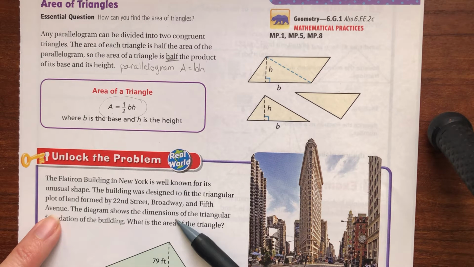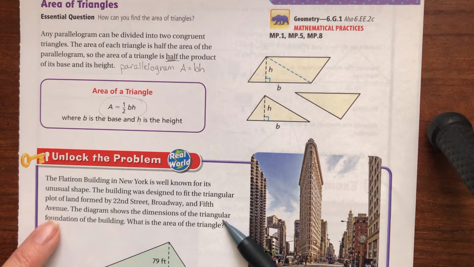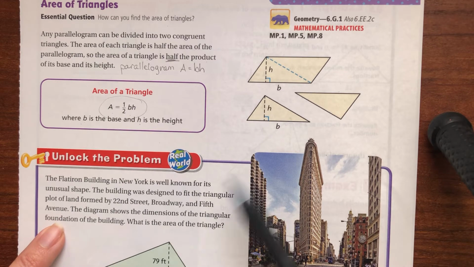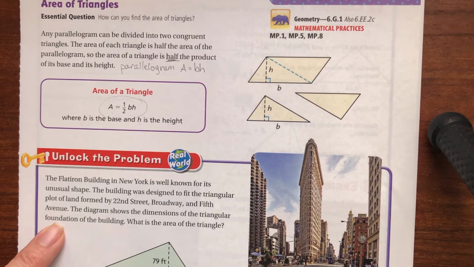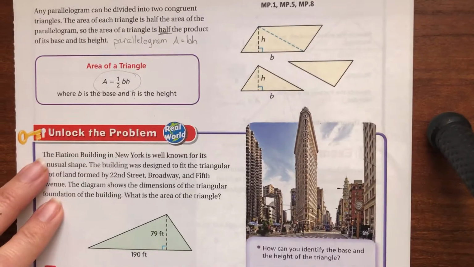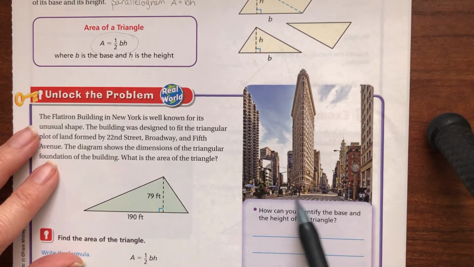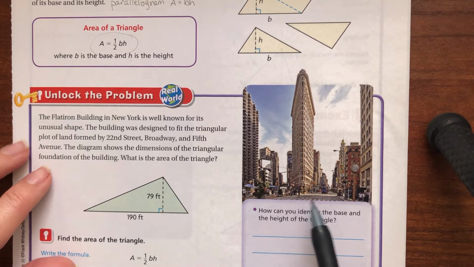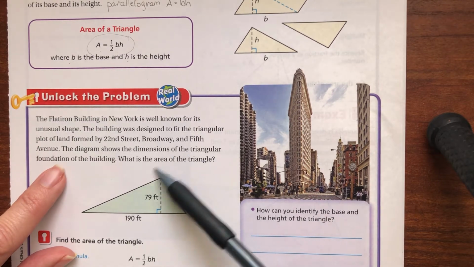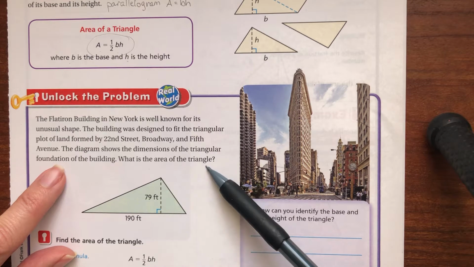The diagram follows the dimensions of the triangular foundation of the building. The bottom of this building has a triangular shape. What's the area of the triangle?